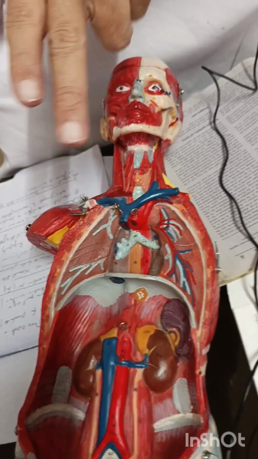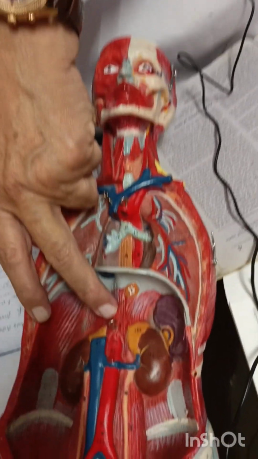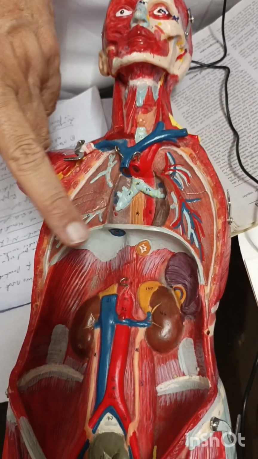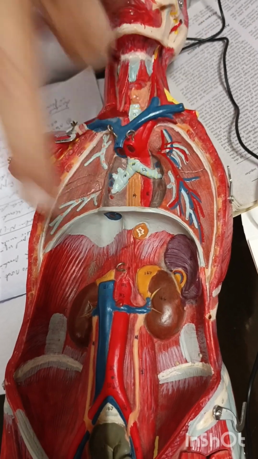The greater splanchnic nerve is also a branch of the sympathetic chain which descends downward, passes through the diaphragm, and enters the abdomen. It does not relay in the sympathetic chain, passes unrelayed, and relays in the celiac ganglion. From there, fibers pass along the celiac trunk artery to reach the lower end of the esophagus as well as the stomach.